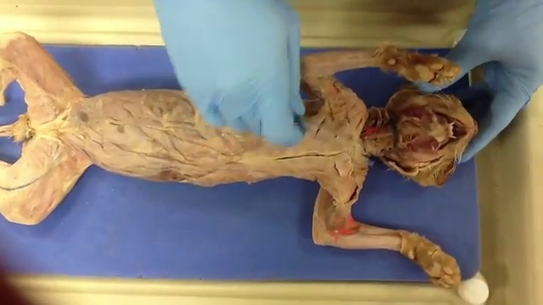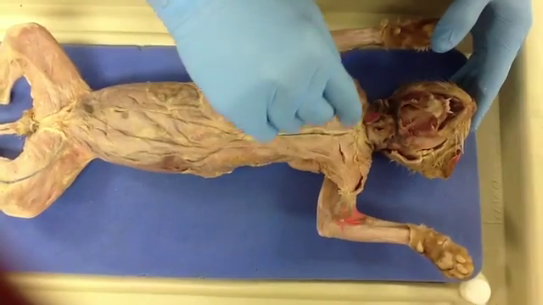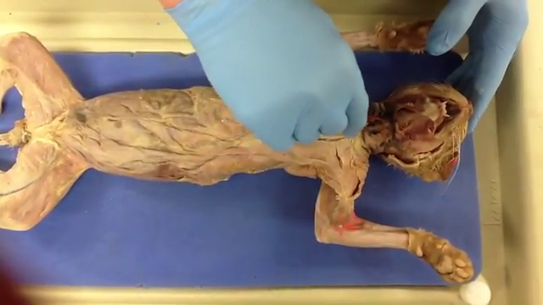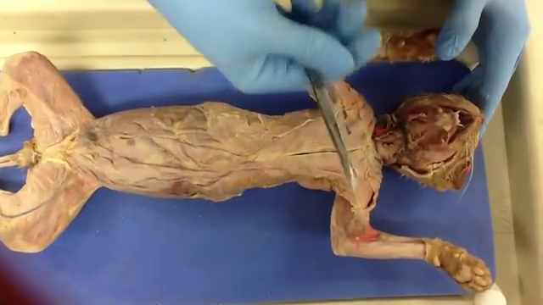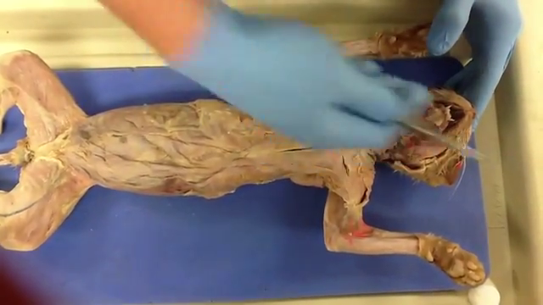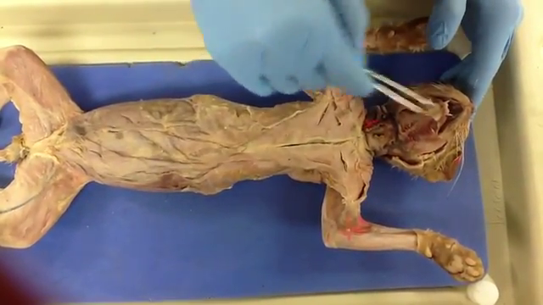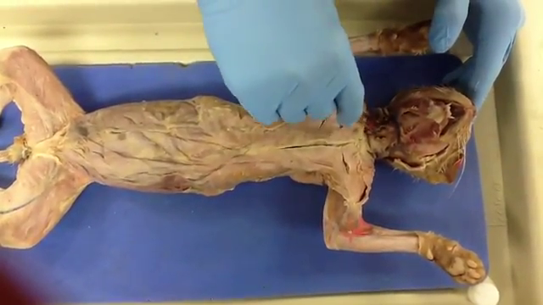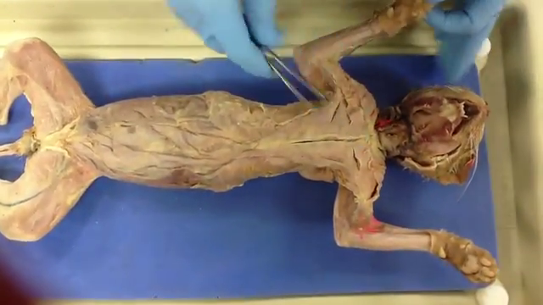And then the sternohyoid, these are the sternohyoids right here. They're surrounding the trachea right here. Their function is to depress the hyoid or draw it down, so they're ultimately pulling the whole face down. And then they insert into the hyoid, and then the origin is the sternum down here. That is the end of the head and neck muscles.